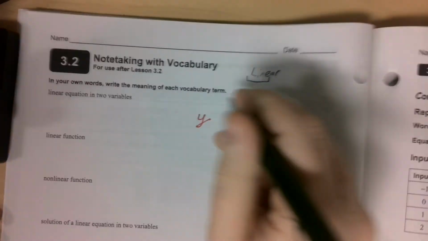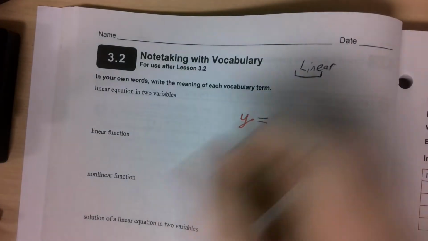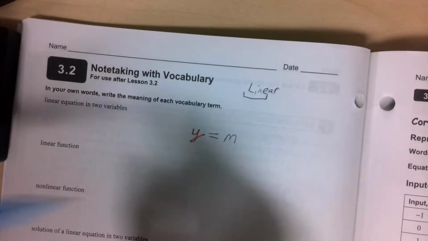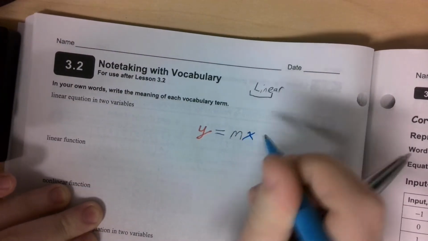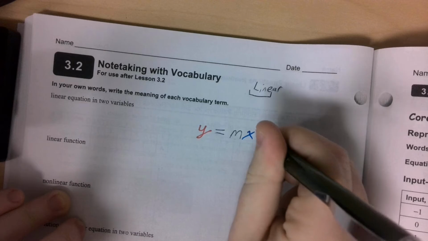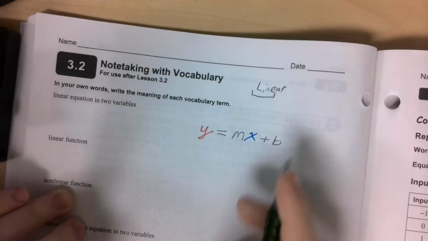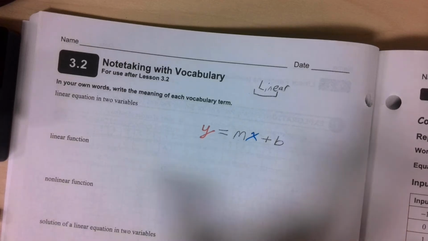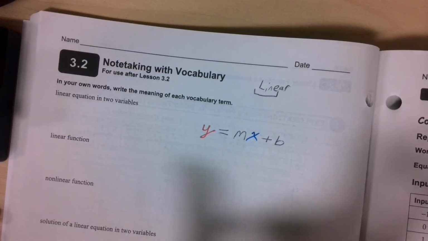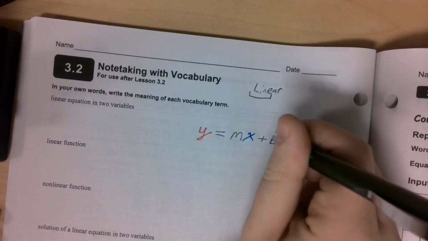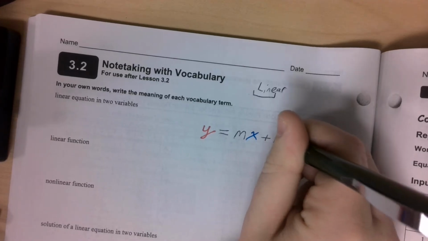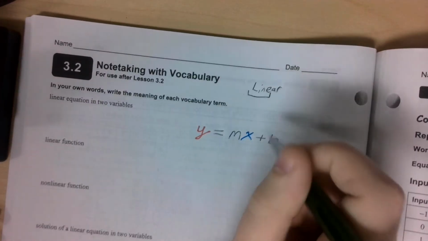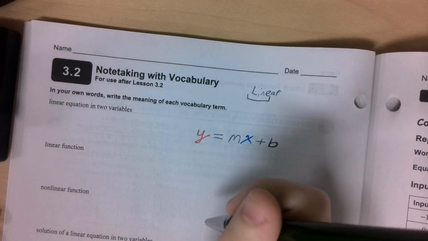y equals m times x plus b. This is a linear equation. A linear equation in two variables will always be written like this, or can be rewritten like this.